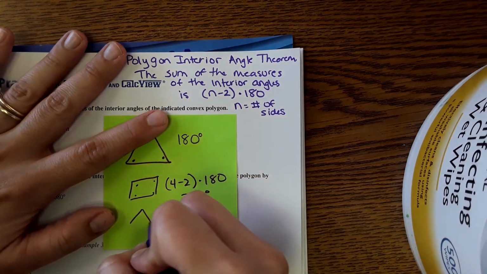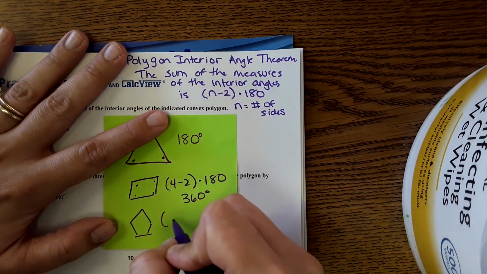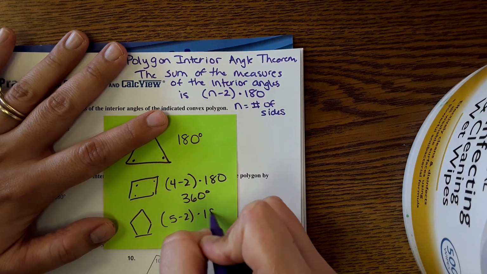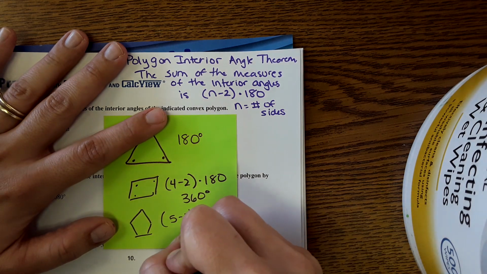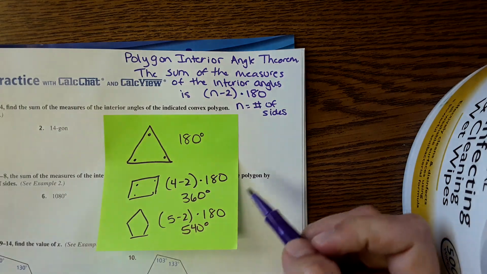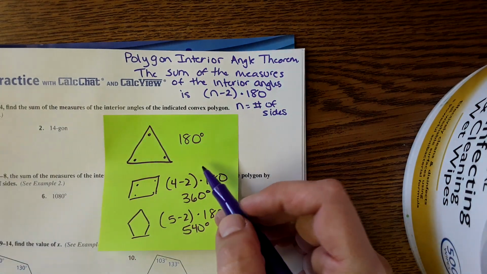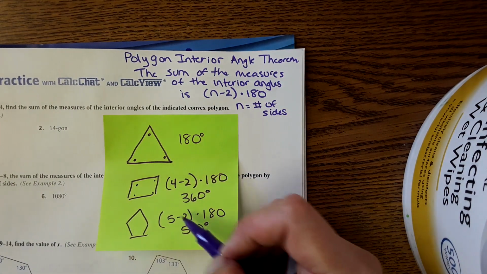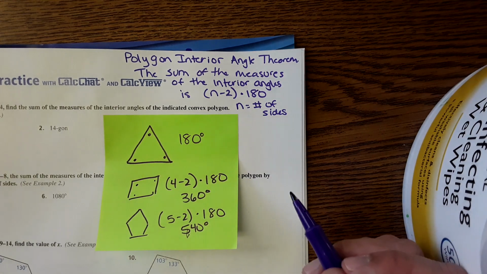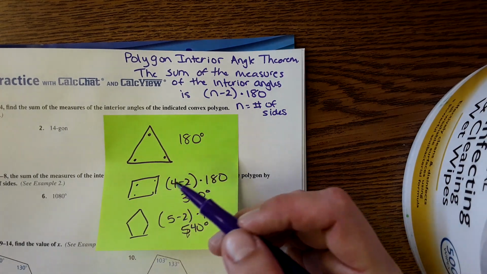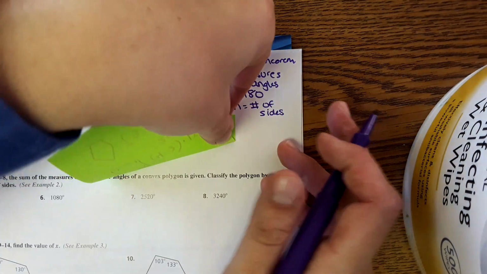What if you got a pentagon? Well, again, you just put in the number of sides and calculate it out. I believe it's 540 degrees for a pentagon. So you don't necessarily have to memorize the sum for all of your shapes, but if you know the equation, you could calculate the sum of the interior angles for any shape. So that's where we're headed with this.